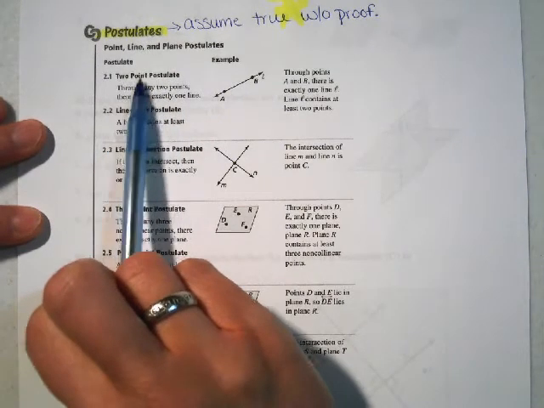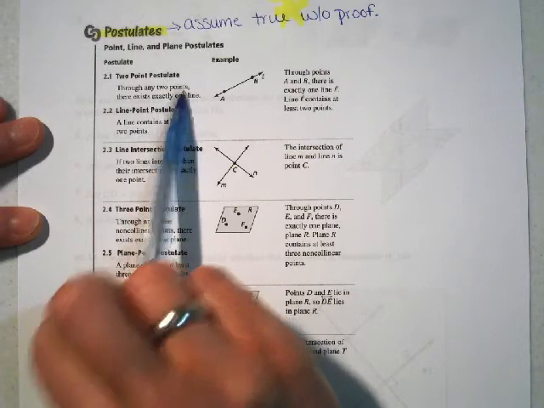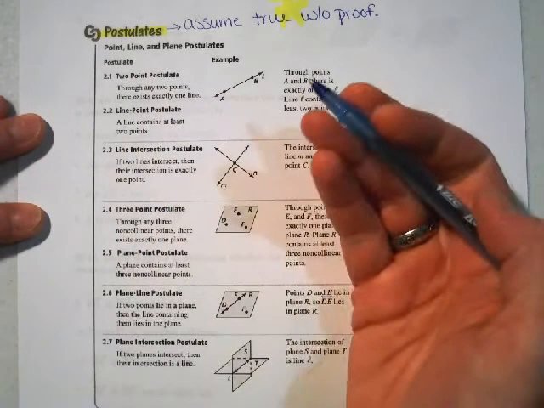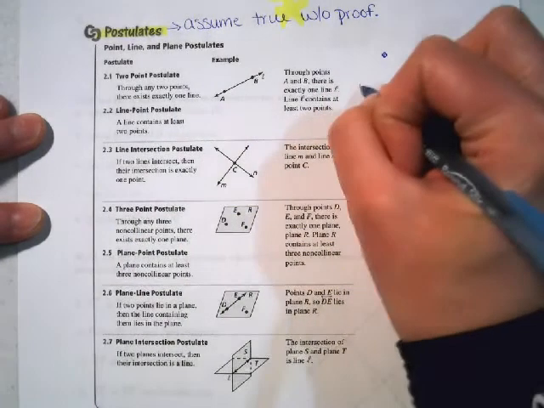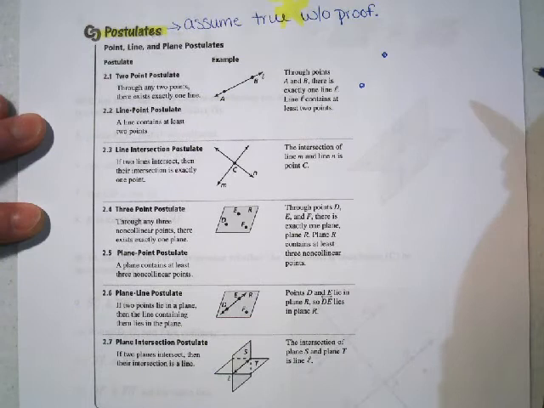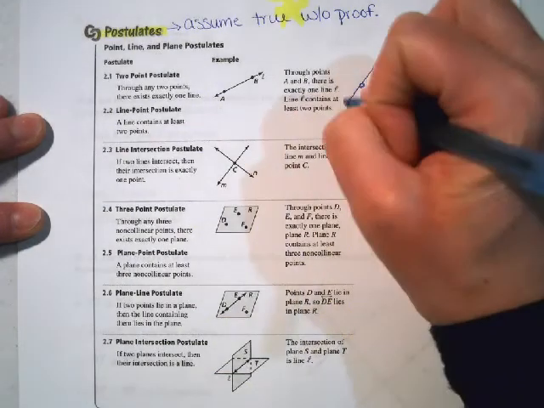It says 2-point postulate. Through any 2 points, there's exactly 1 line. Which makes sense because think about if I were just to put 2 points here and here. If a line has to be straight, how many ways could you connect those 2 dots? You'd all be saying there's only 1 way.